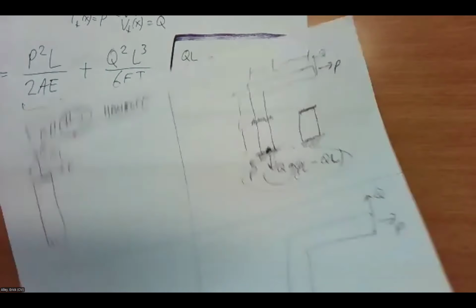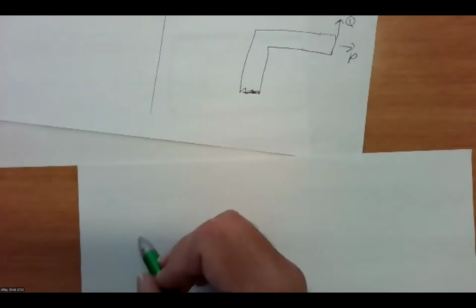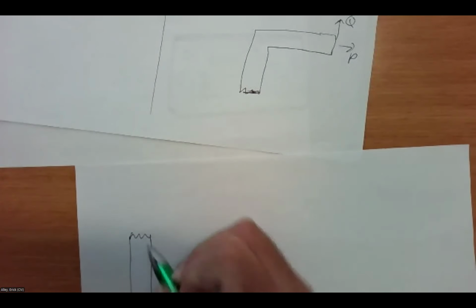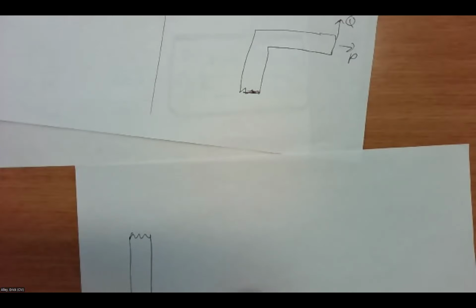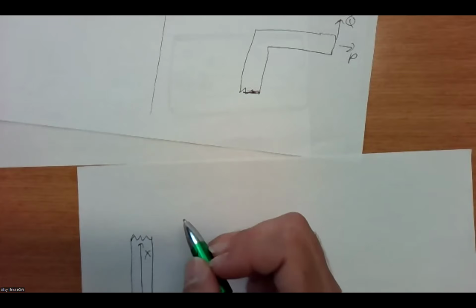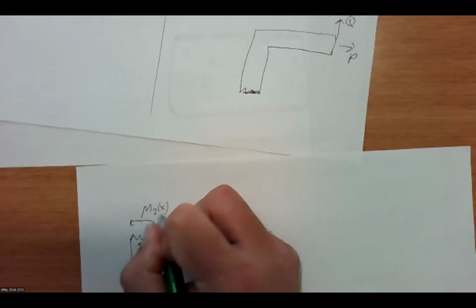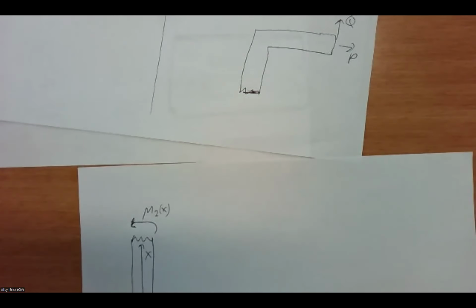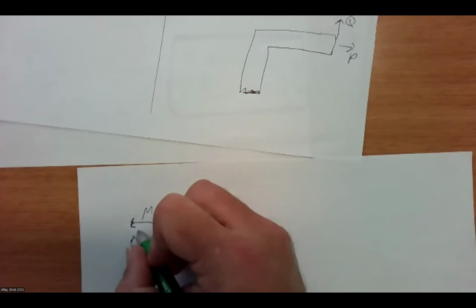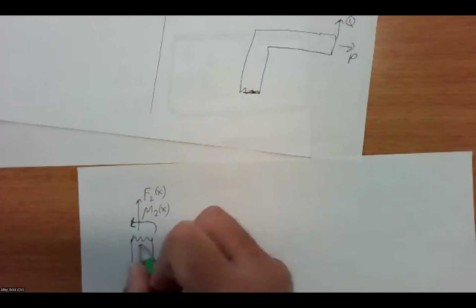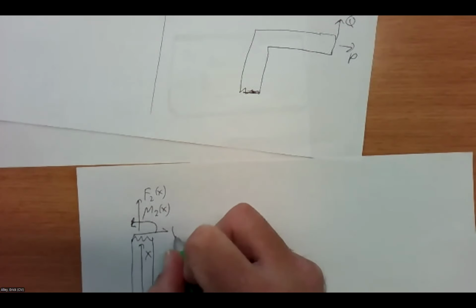This one? Okay, so let's try it with the reactions. Right? I better transcribe those just to make sure we get what we want. Okay. So down here, I got PL minus QL. I got Q going down, and then I got P going this way. And we might as well put X up here. All right. And then from that, I've got to put in an M2. I'll put that one that way. And then I've got an F2 of X. And then I've also got a shear, which I might as well put this way.